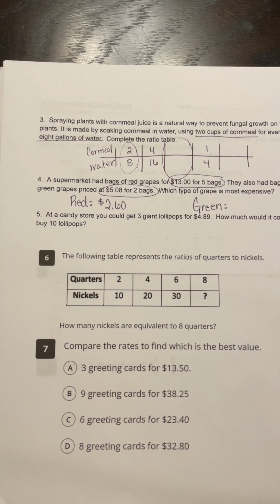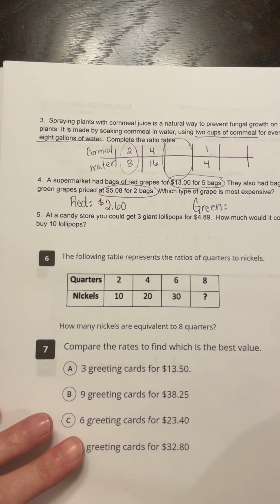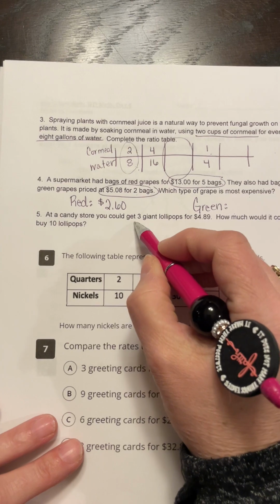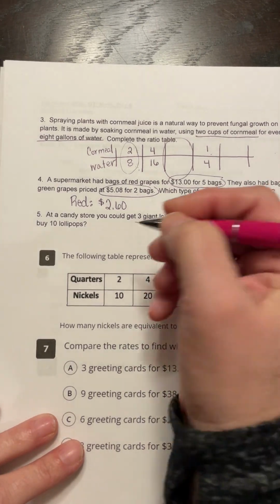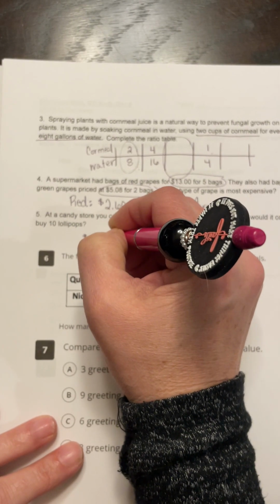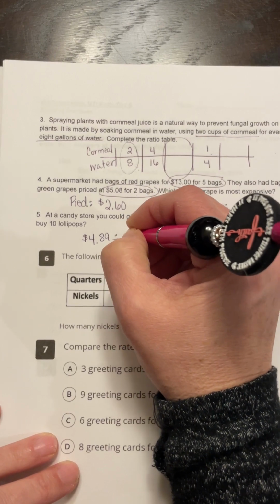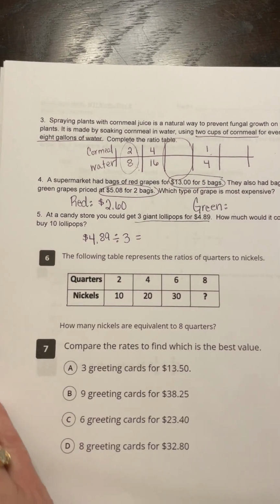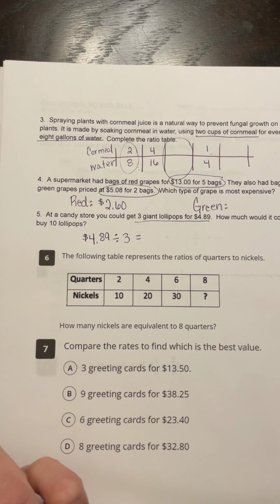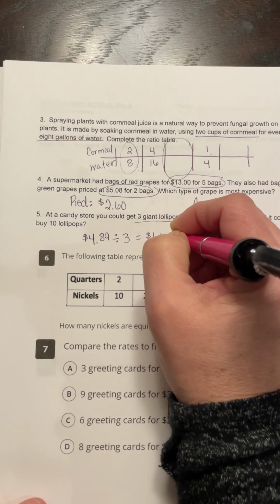Number 5. At a candy store, you could get 3 giant lollipops for $4.89. How much would it cost for 10 lollipops? So first, let's find the cost per lollipop. So $4.89. That's for 3 of them. So to get the unit price, we're going to divide by 3. That tells me they are $1.63 each.